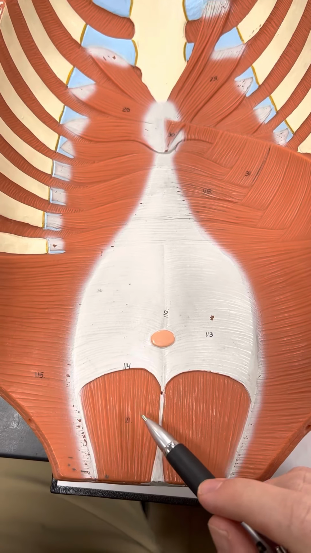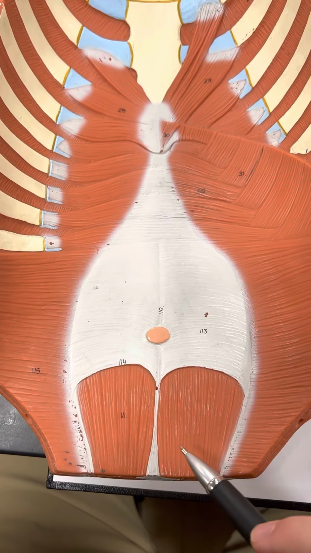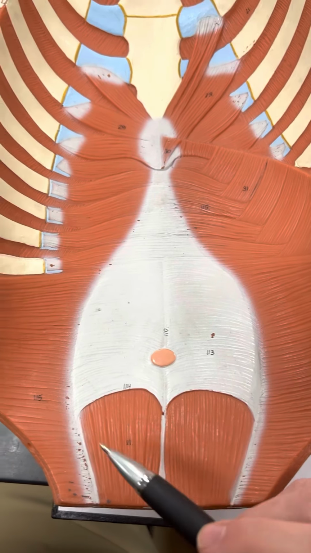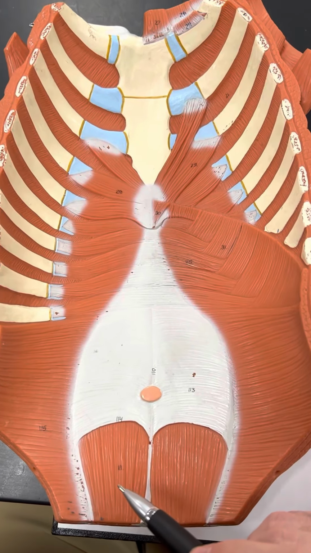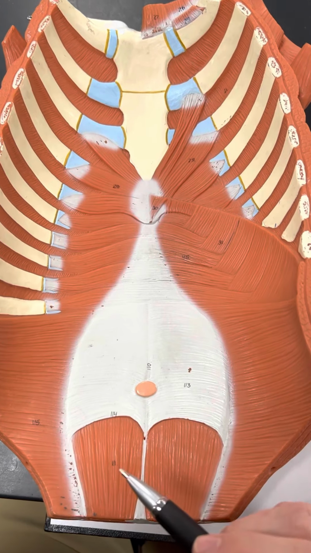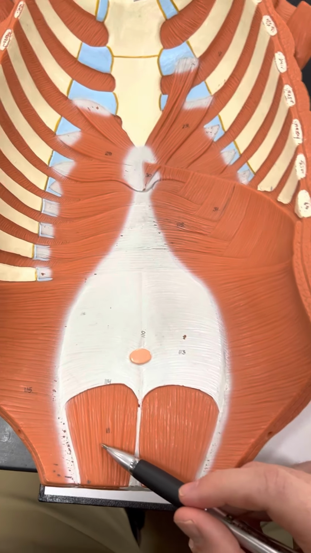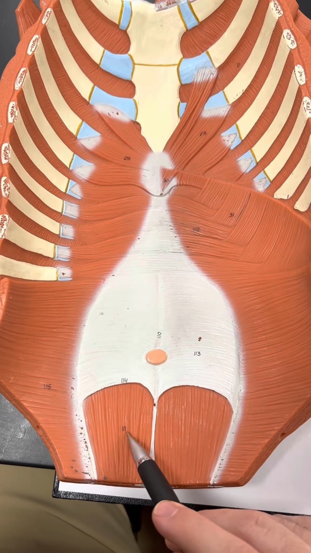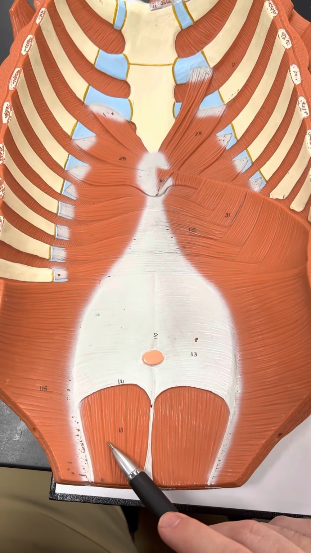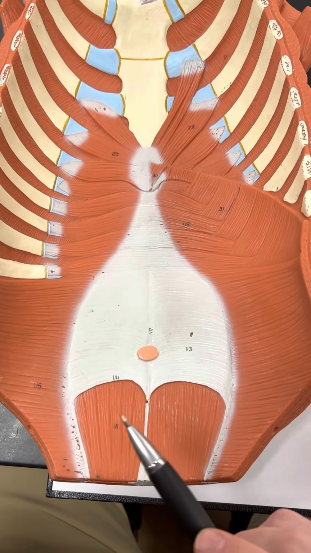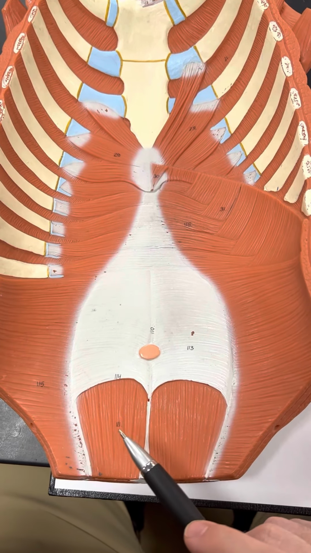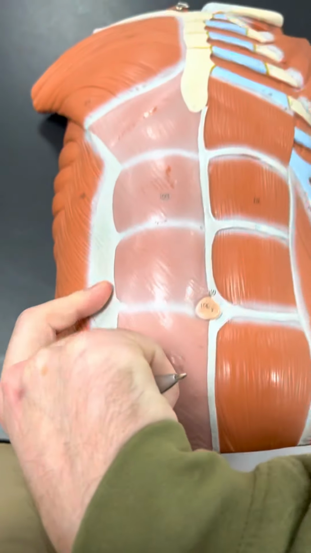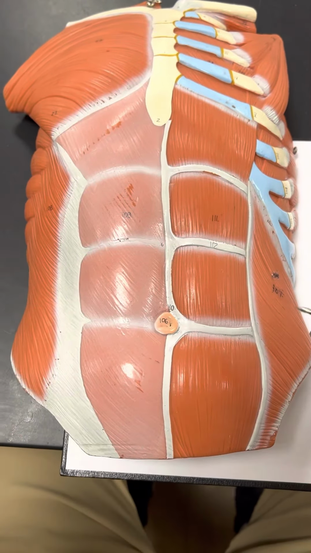Towards the bottom there, it's the lower abdominis muscle on the left side of the posterior. So this is the rectus abdominis muscle. Rectus sheath is on the anterior side, and that's also in the abdomen area.